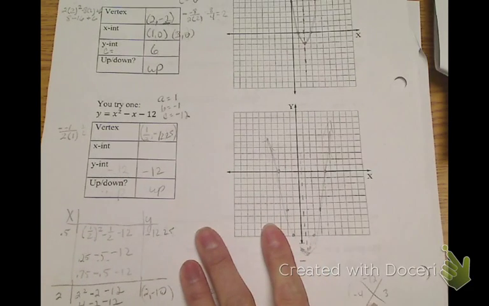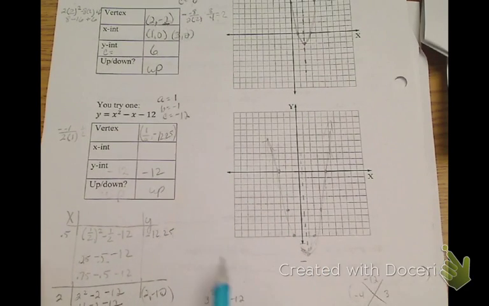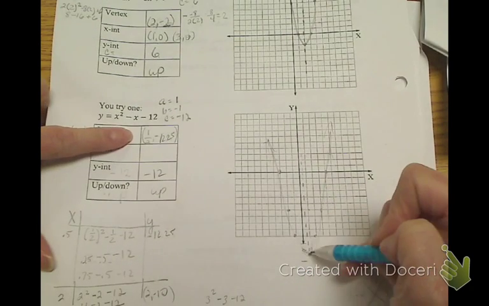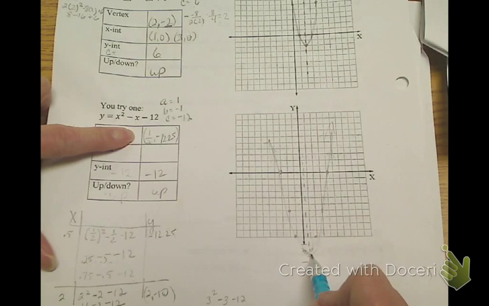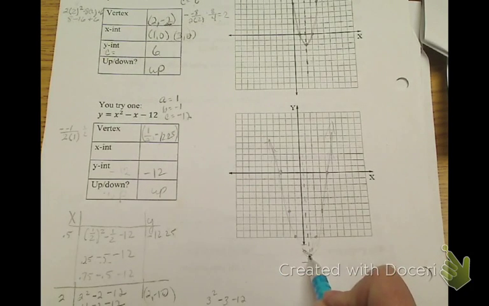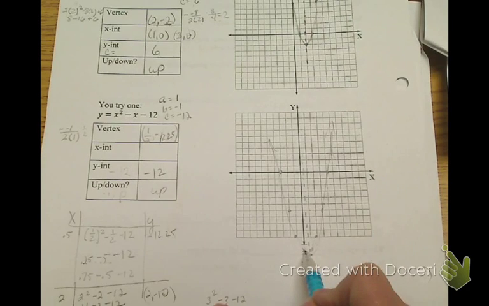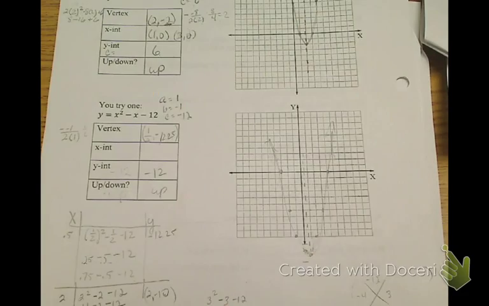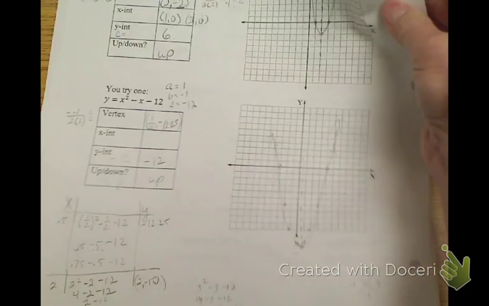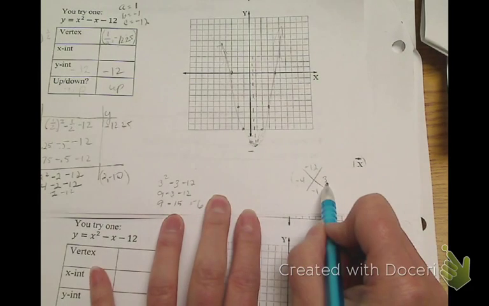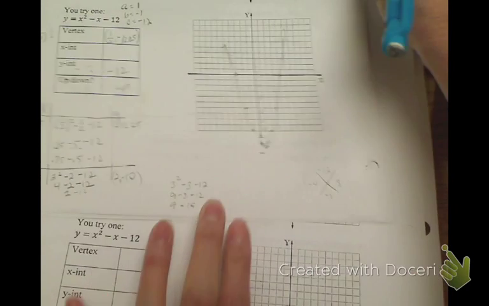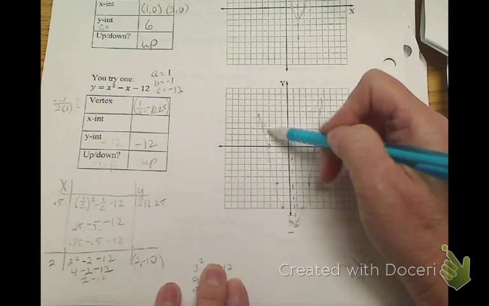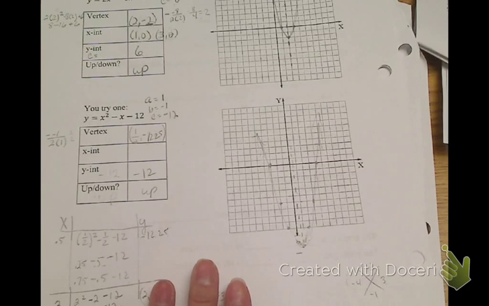Okay, so here it is. Here is your axis of symmetry at the half, and you put that back in and you got 12.25. So here's your vertex. Here is your y-intercept at negative 12. Graph its symmetrical point. And then you can factor that. That factors into negative 4 and 3, which means you have zeros at negative 3 and 4. And then graph it on up. Any questions on that?